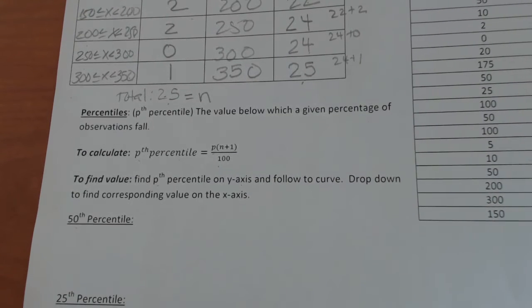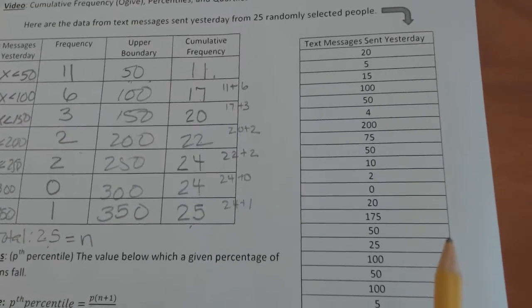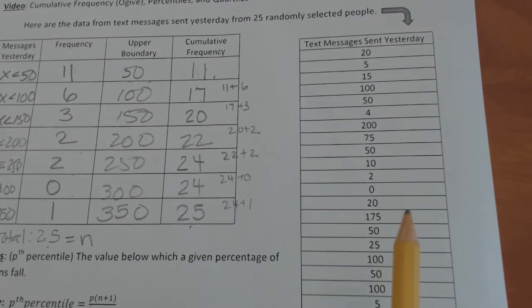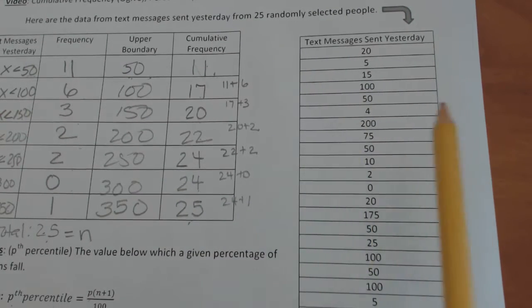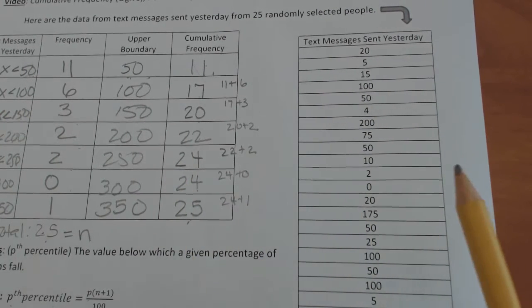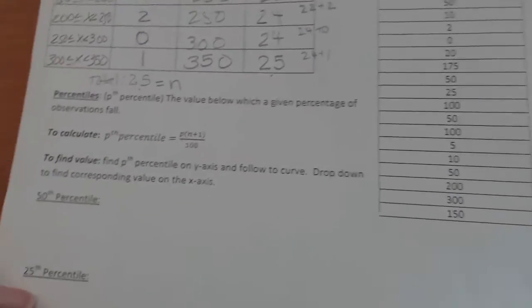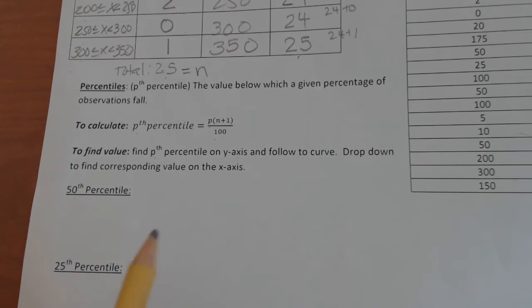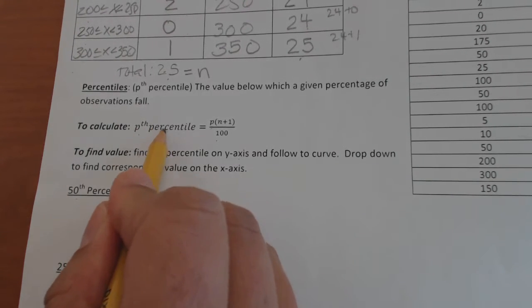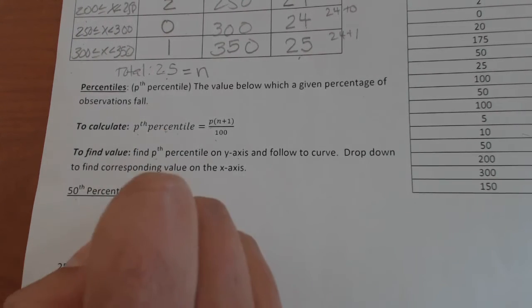So let's look for the 50th percentile. That means if we were doing SAT, we would be scoring better than 50%. For texting, bringing it back into context, we're looking for 50% of people who sent below how many texts, or 50% or below. So let's look for that. The 50th percentile. Here we go. We want to find the pth percentile, so we're going to do that first. So we want to find the 50th percentile.